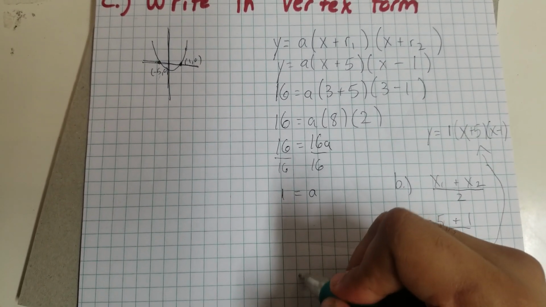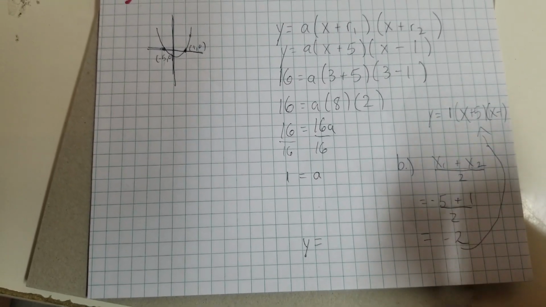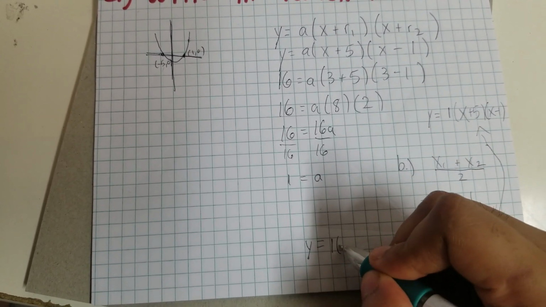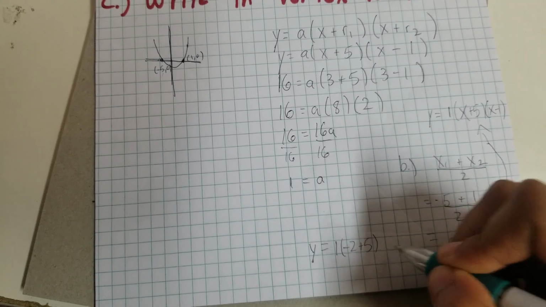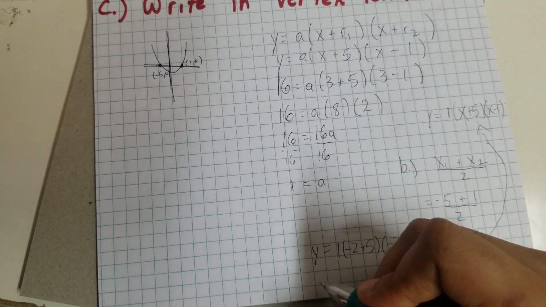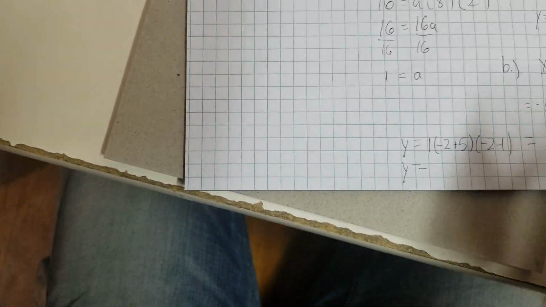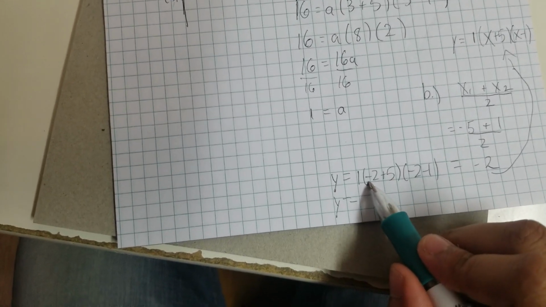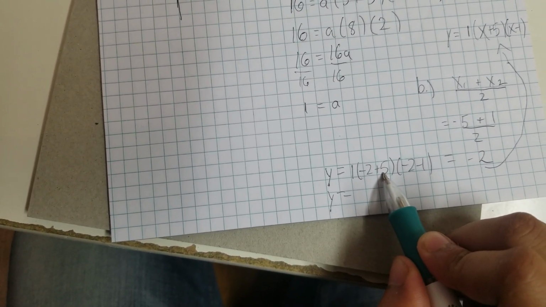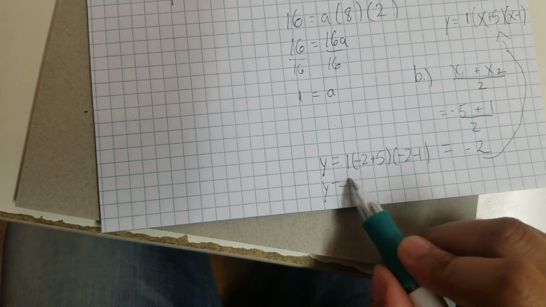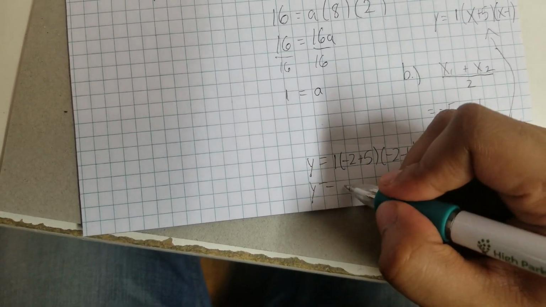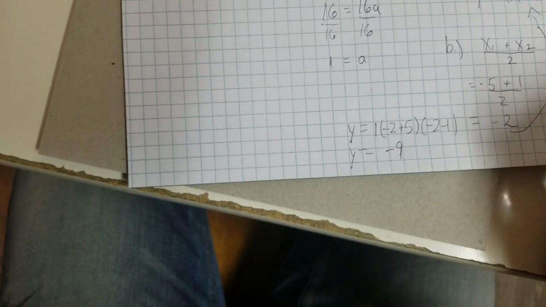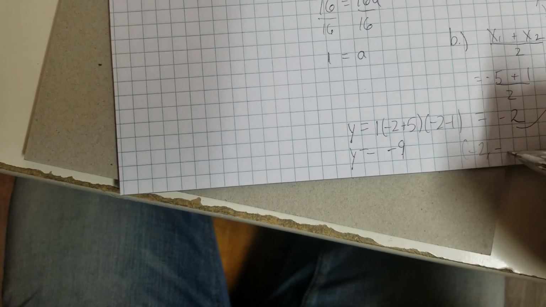So y equals 1 multiplied by -2 plus 5 and -2 minus 1. Once you simplify all this, this is +3, that's -3, which gives you -9. And so the vertex is -2, -9.